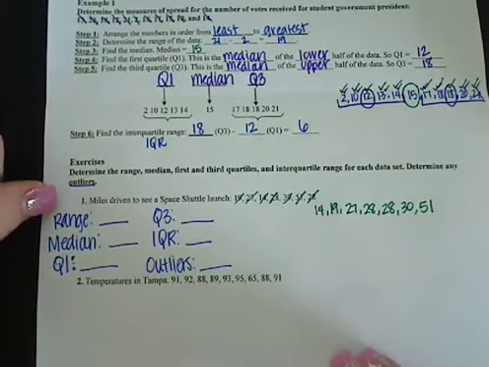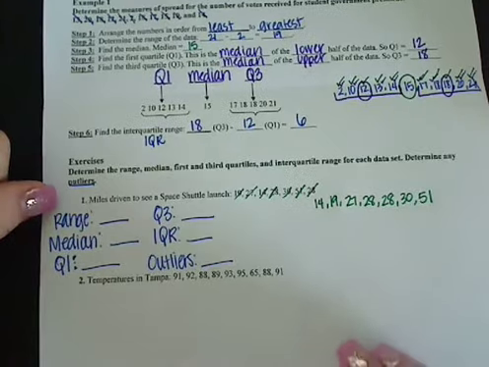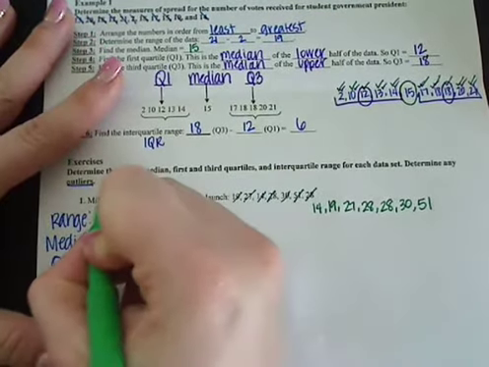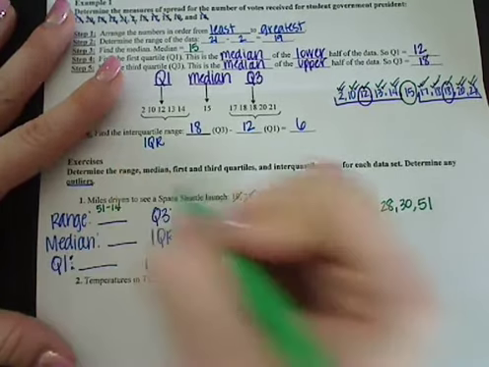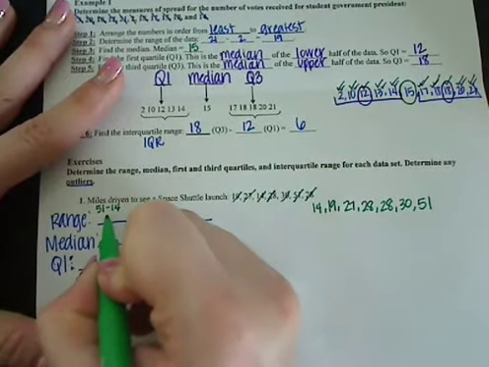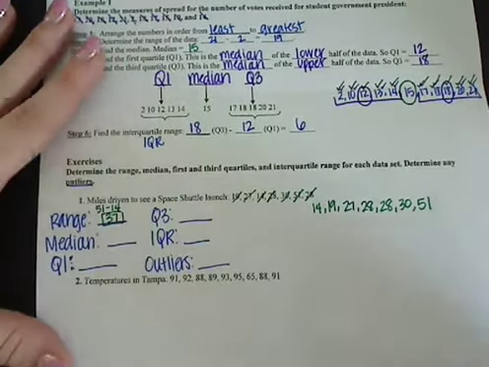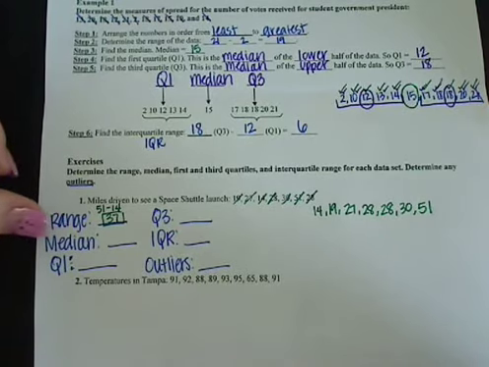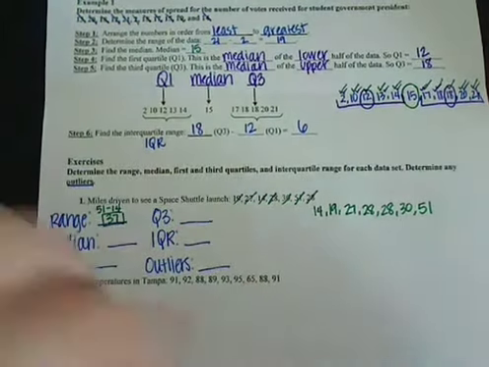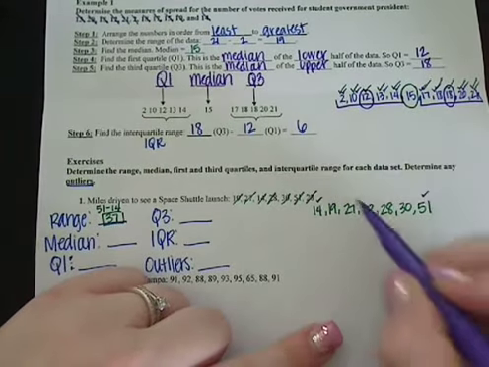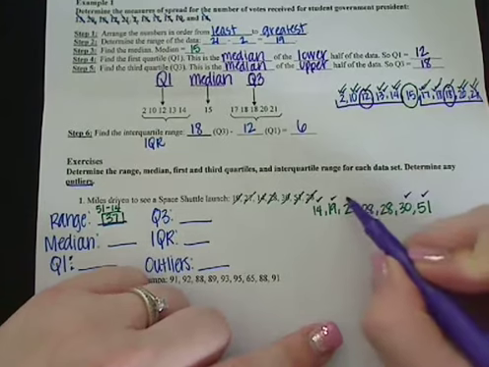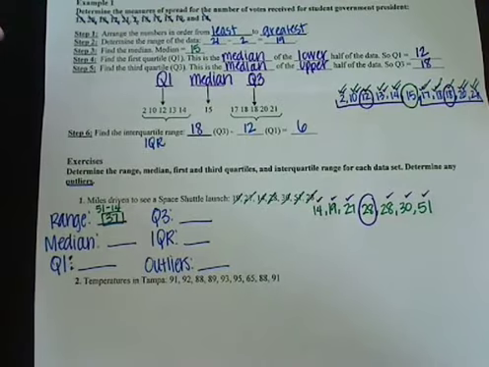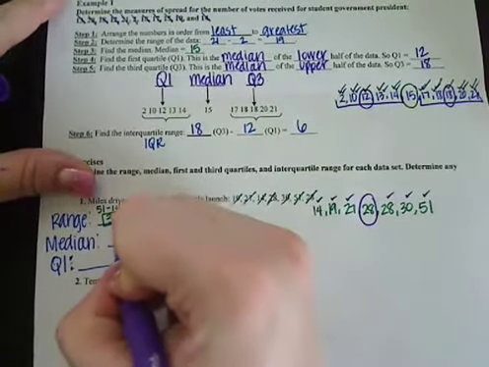The range is the highest minus the lowest. Well, 51 is my highest and 14 is my lowest. So that's 51 minus 14, and when I subtract those two numbers, I get 37. So my range is 37. Now I'm going to find the median, or the middle. Crossing off 14 and 51, 19 and 30, 27 and 28, that means this number is my middle. So 28 is my median.